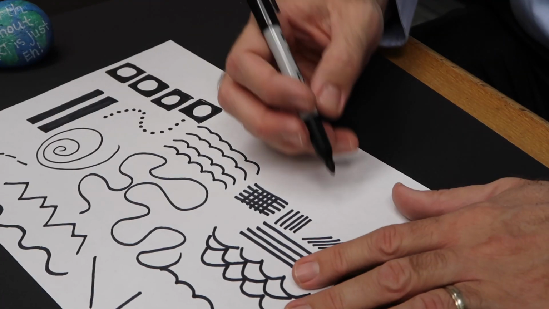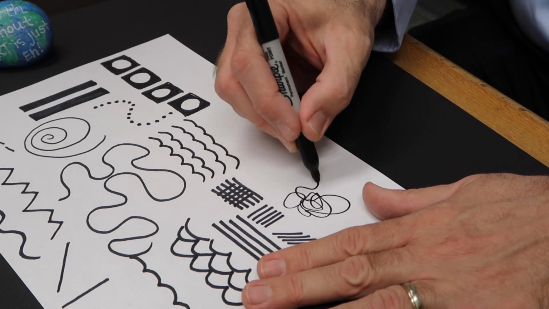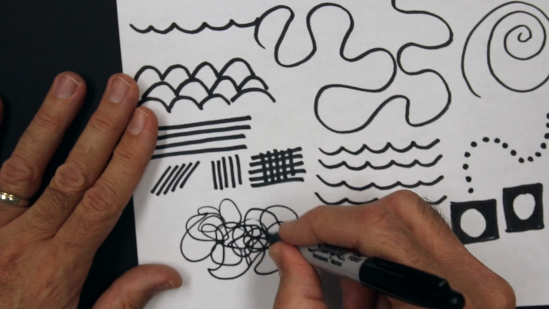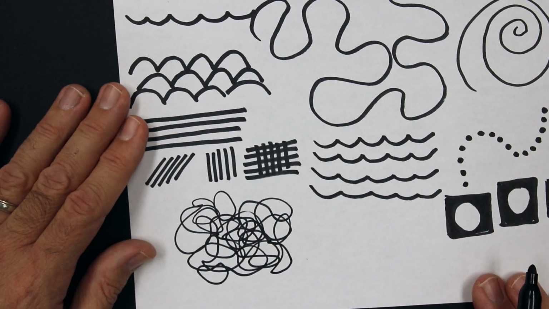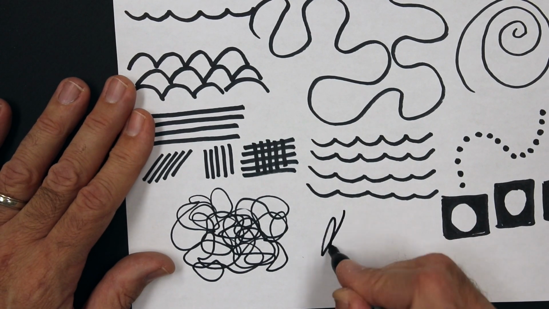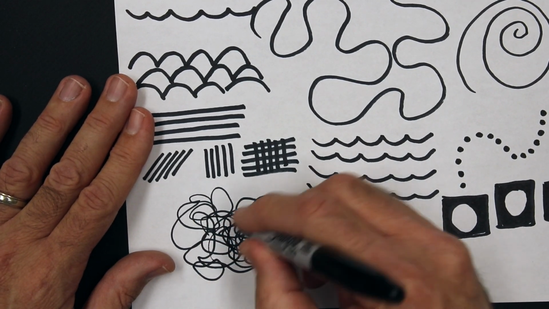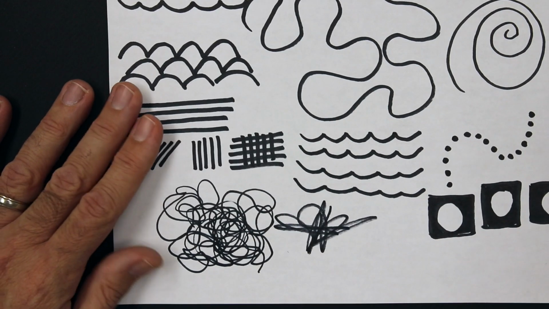So how about, what if we do kind of a scribbly line? Now, it looks like scribbles, but it's actually what we call scumbling. Now, scribbles might be something like this. That's kind of a scribbly look. This kind of a look is called scumbling. And that's a line in itself.